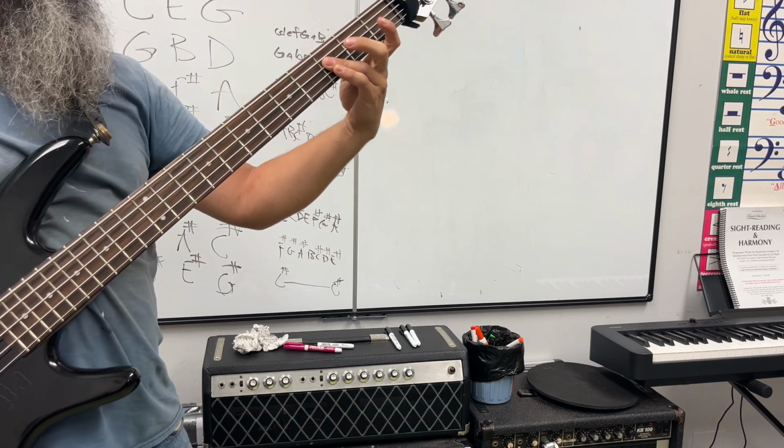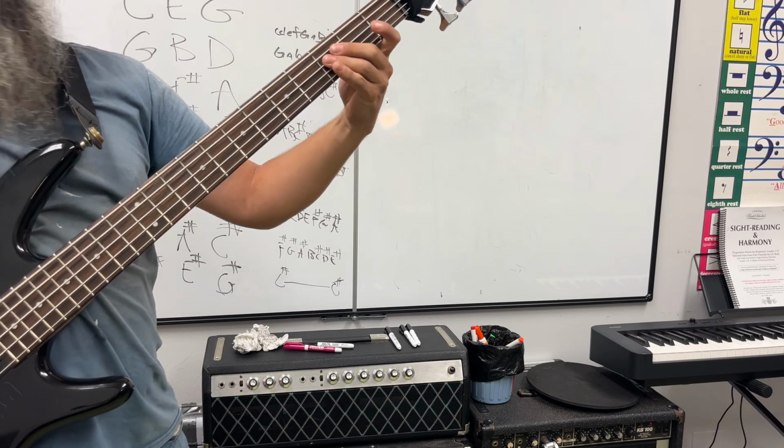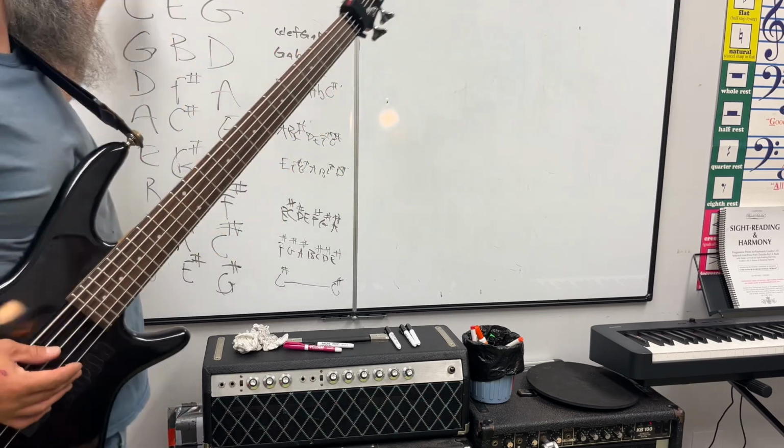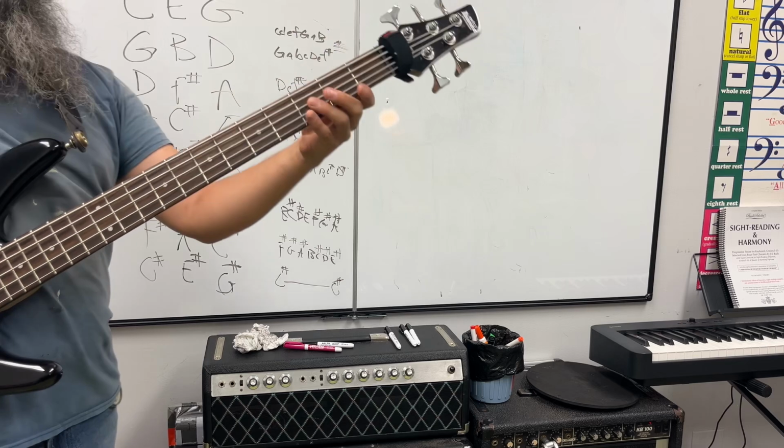this 3rd note, open, 1st, 2nd, 3rd, gives me a C. The aforementioned C, E, G would look and sound like this.